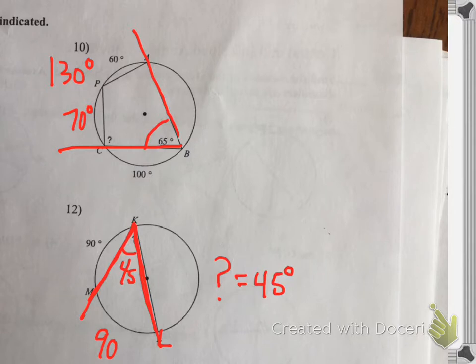Okay, so next, let's see if we can find arc AB. Okay, I know all the arcs all the way around are 360. So if this is 130, and this is 100, that's 230. So I'm going to go 360 minus 230 and get the leftovers, 130. So this arc AB is 130.